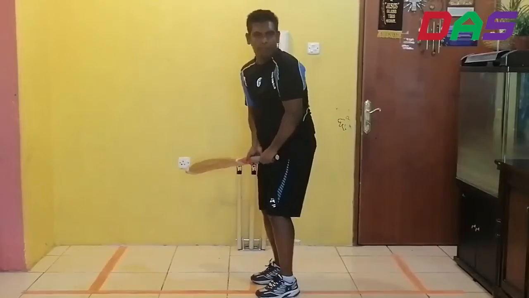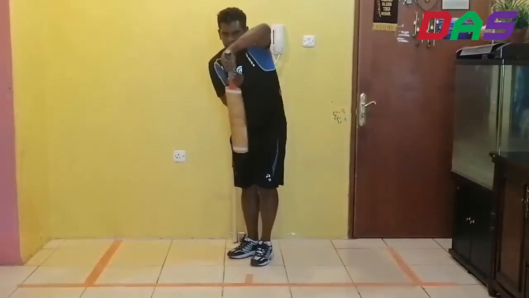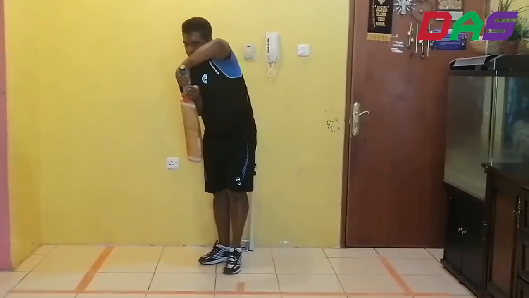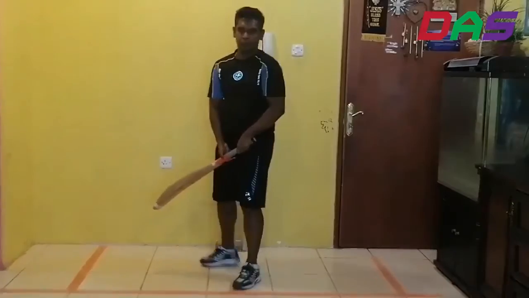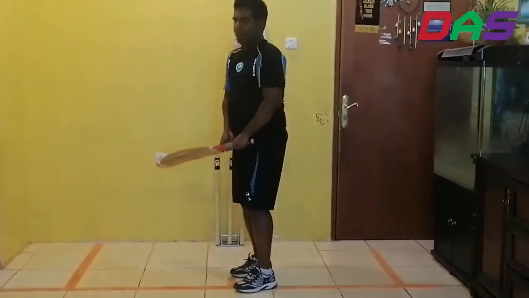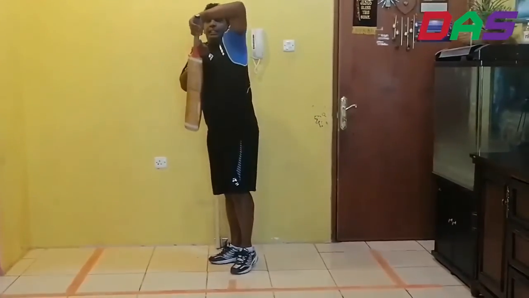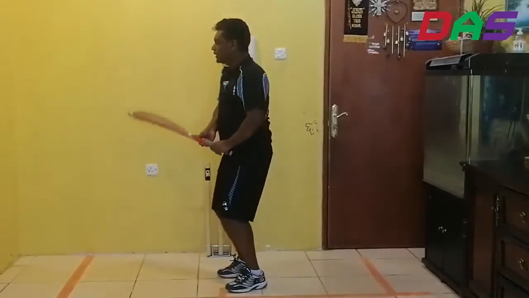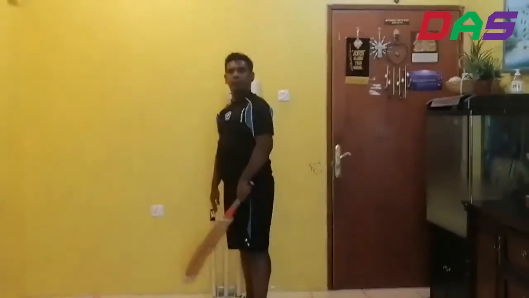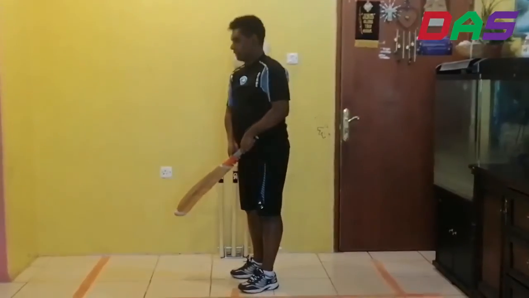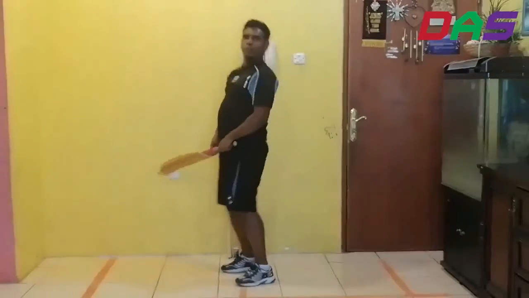Now we can play the back foot defense for the middle line. We can play the back foot defense even a little away from the off stump. But do not try every ball. It is very risky to play back foot defense. It's not necessary to play every ball. If the ball goes higher than your chest level, you can leave the ball.